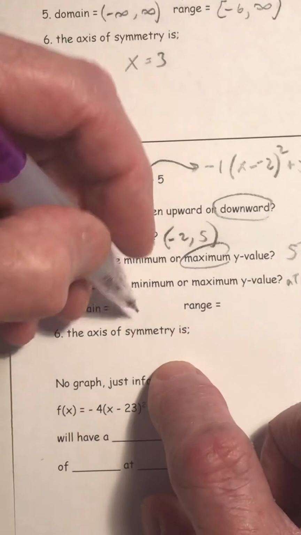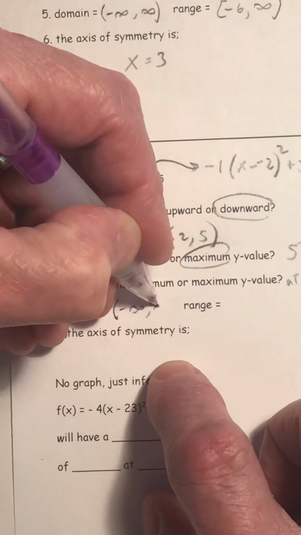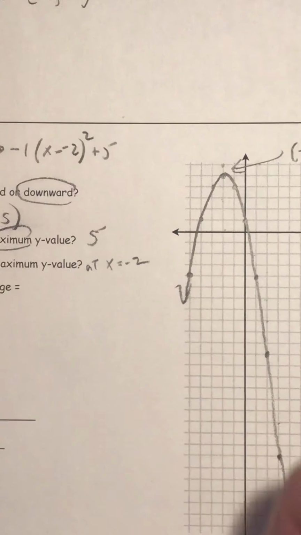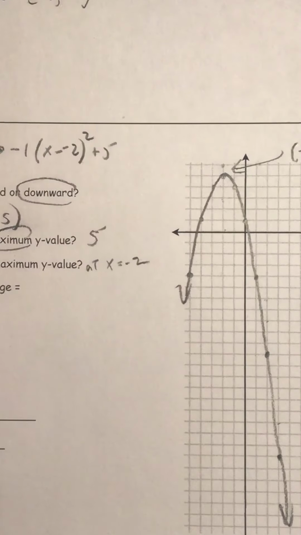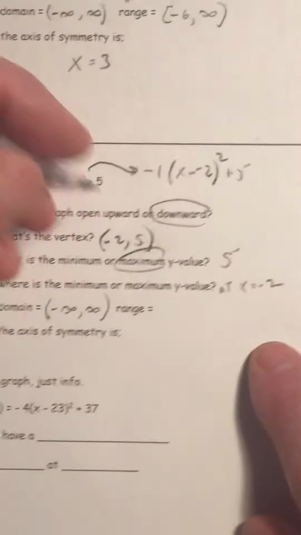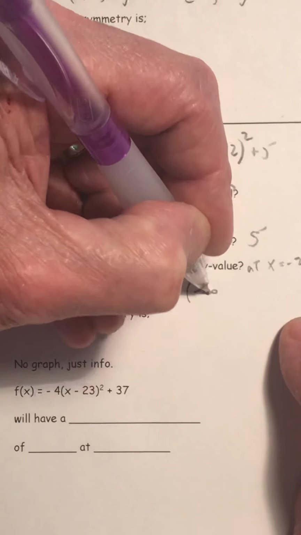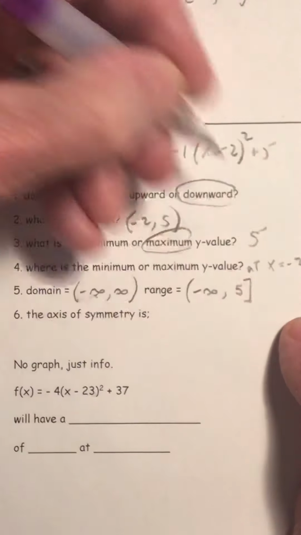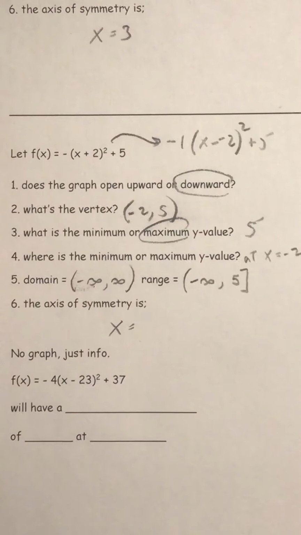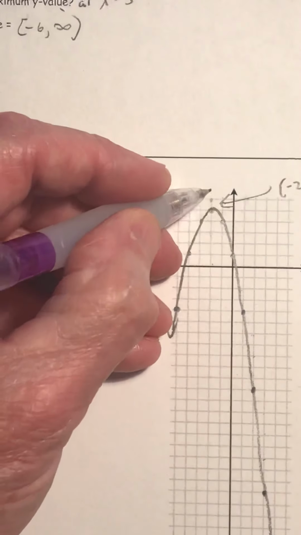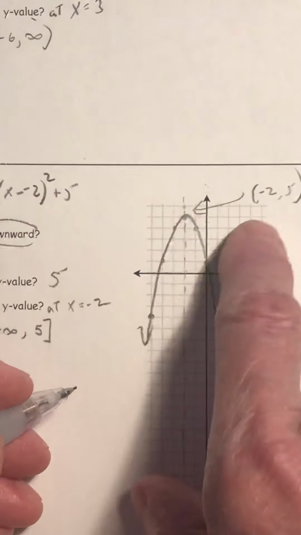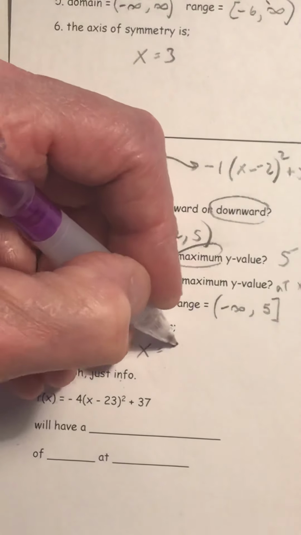And the domain, still all real numbers. And the range, it goes down forever, starts, you could say, at negative infinity and never gets any higher than 5 exactly. So the range is negative infinity up to and including 5. And how about the axis of symmetry? That's going to be the vertical line x equals negative 2. Goes right through the vertex. So it's x equals negative 2.